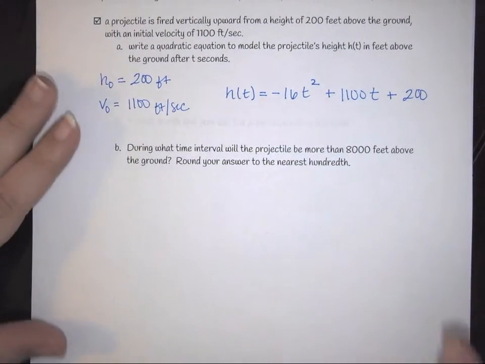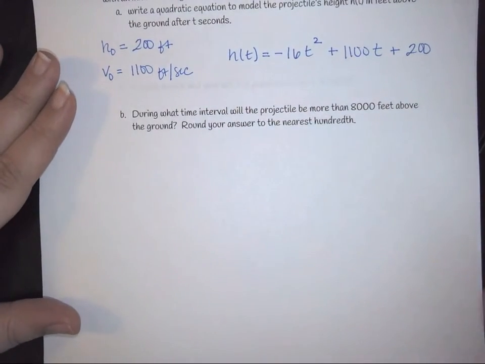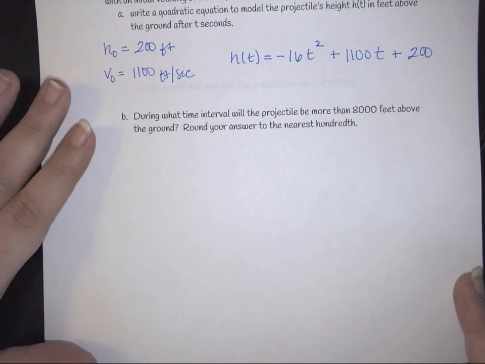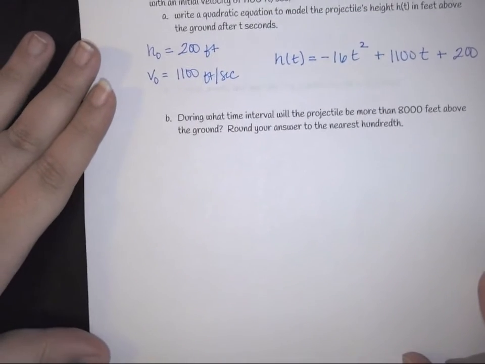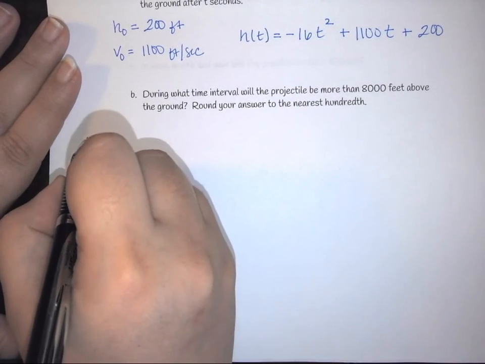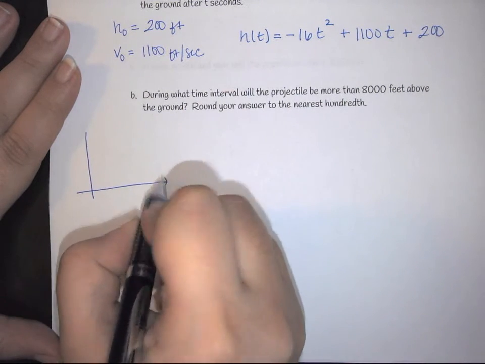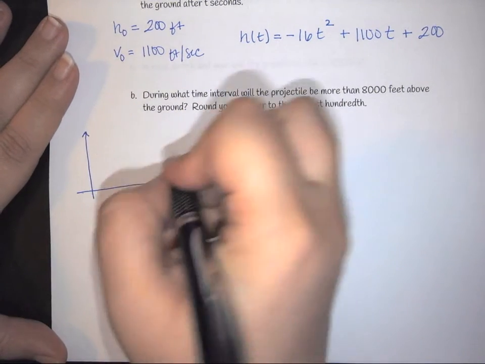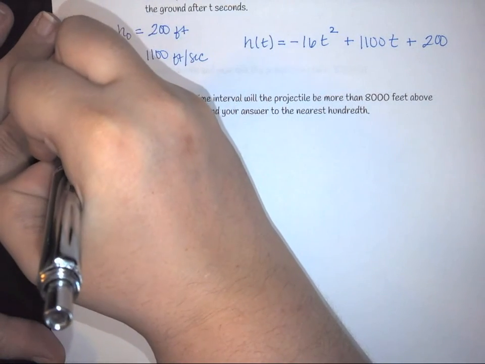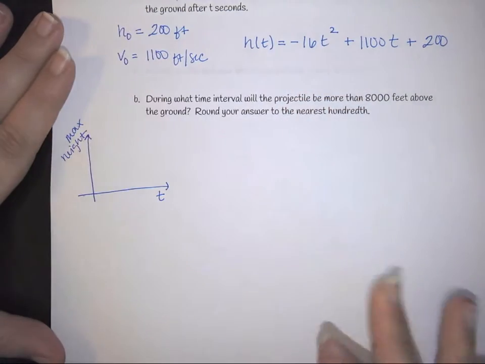The second piece wants to know the time interval that the projectile will end up being more than 8,000 feet above the ground. So if we're thinking about a graph in terms of this problem, this would be t for time, and this would be your height.